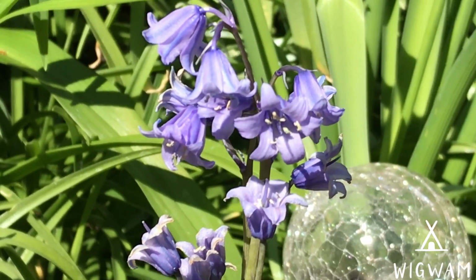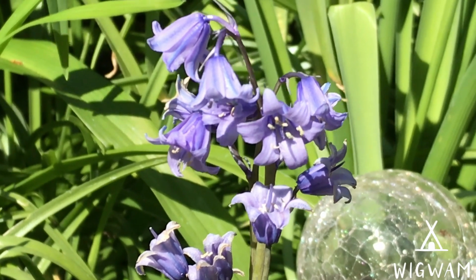So we're going to do a nice picture now to show all these different parts of the plant and label it.